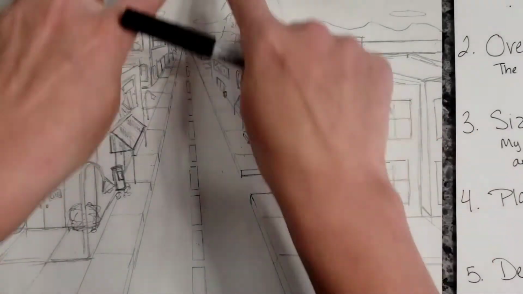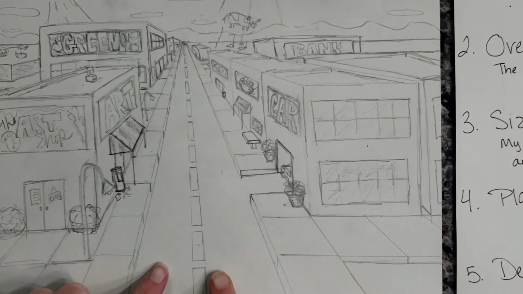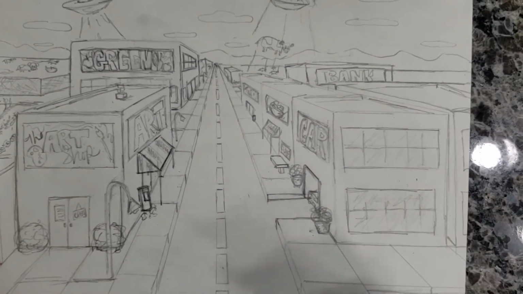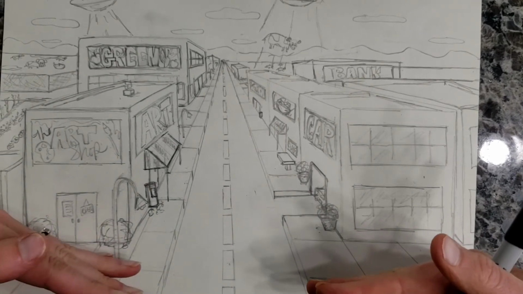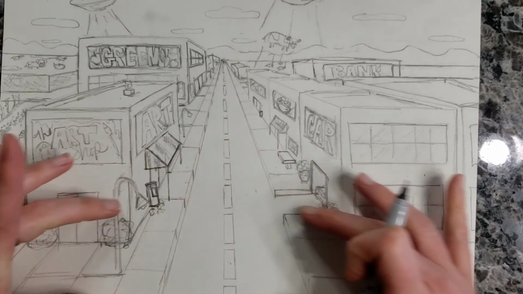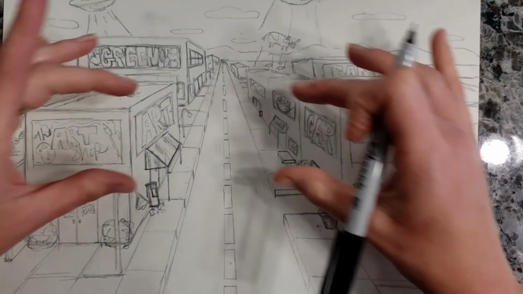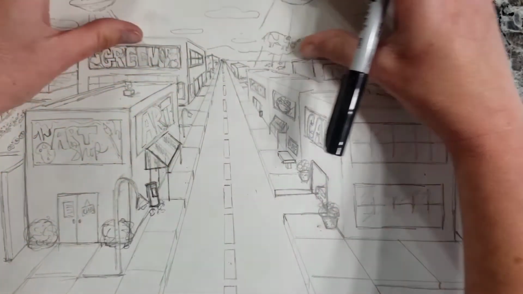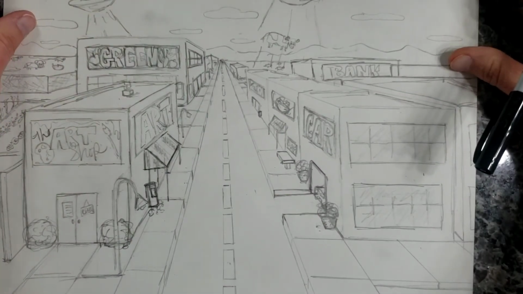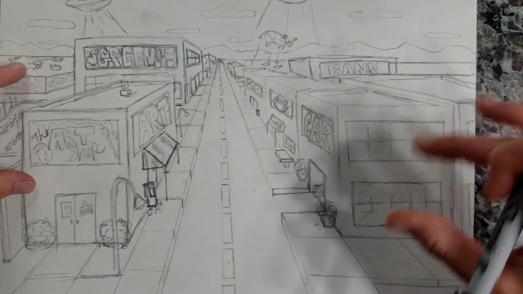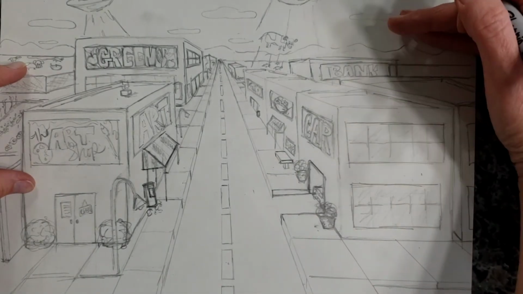If you'll look, this is your picture plane. Whatever your paper is, that's your picture plane. You'll notice that at the lower part of the picture plane, everything is close to us, and that's always called your foreground. What's further away from us is at the top, and that's called your background. And in the middle, you have the middle ground. So you've got foreground, middle ground, and background.